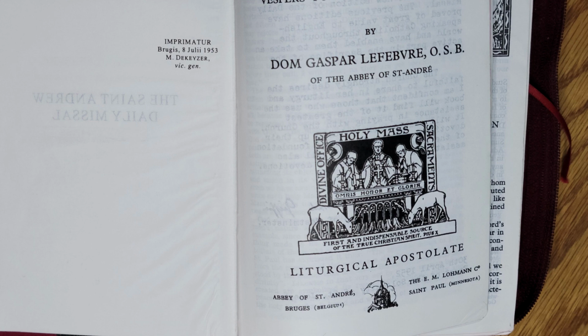So this was in accordance with the typical Mass that was promulgated by some changes in 1945 and 1953. But like I said, essentially it's the same Mass with a few differences, and we'll talk about those as we go through.